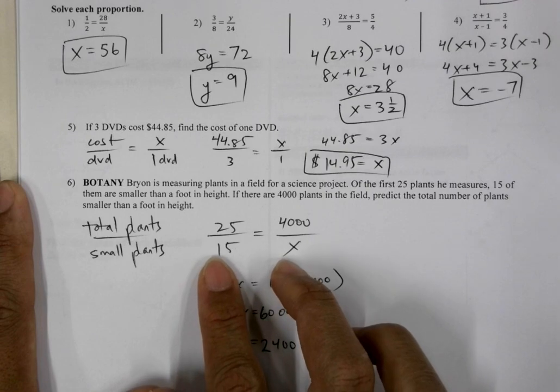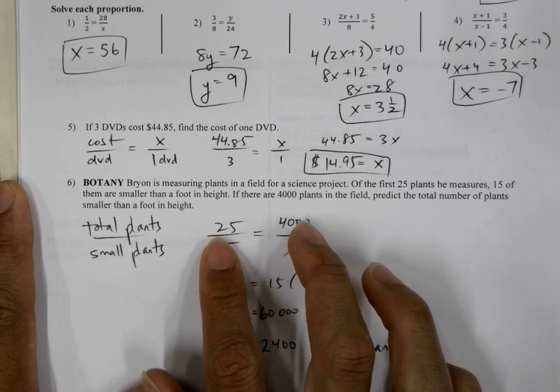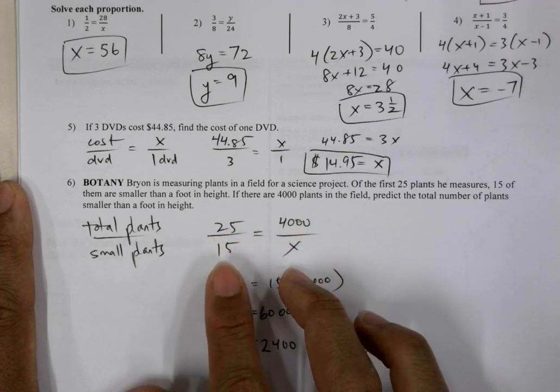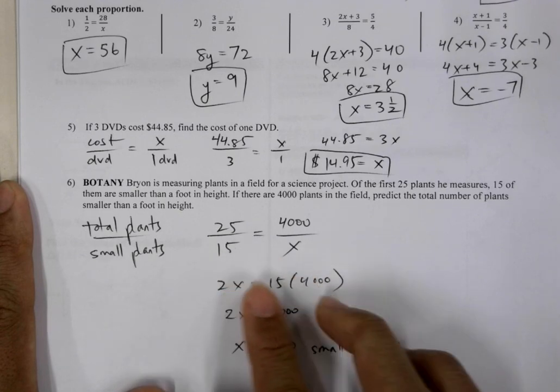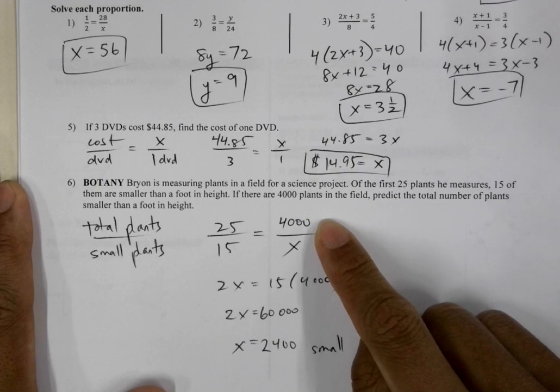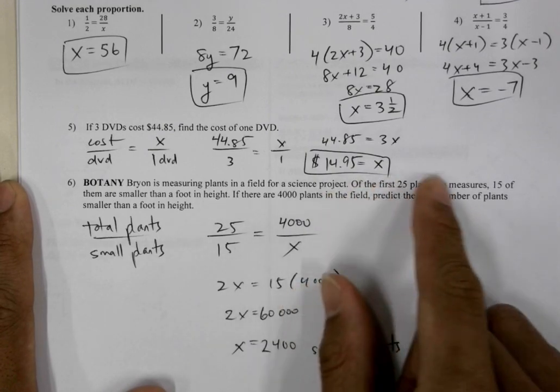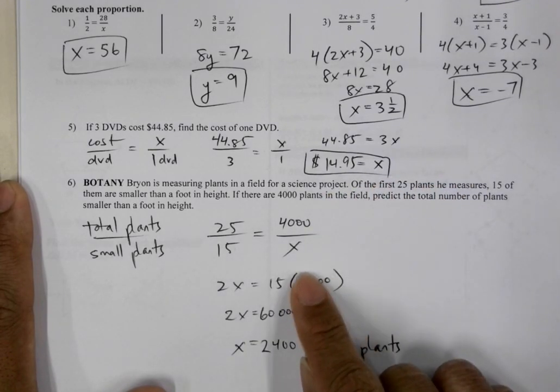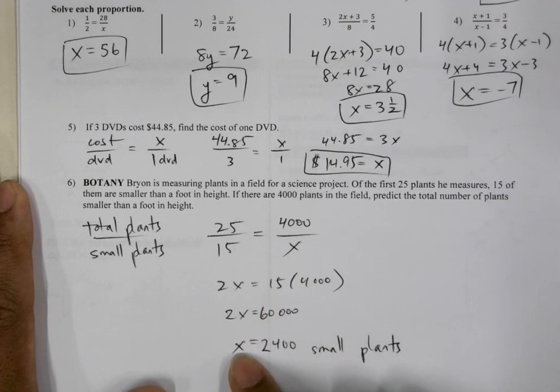Right? And just notice here that the total plants are in the numerators, and then the small plants are in the denominators. And then we cross multiply, and we find that if there are 4,000 plants in the field, and they follow the same ratio as the plants that he measured earlier, then 2,400 of those plants will be small plants.